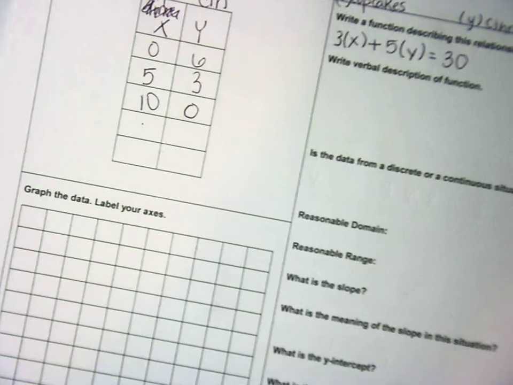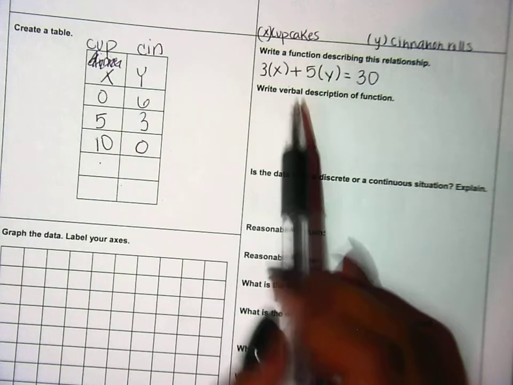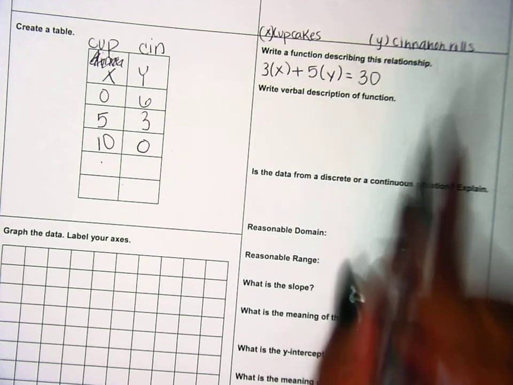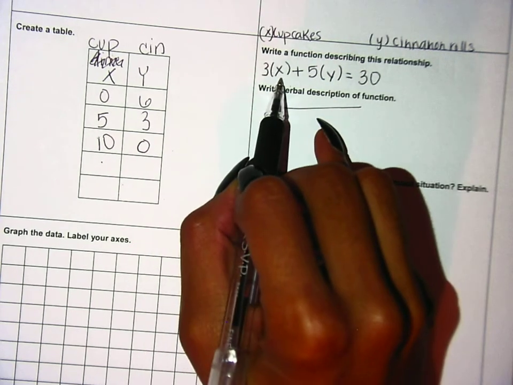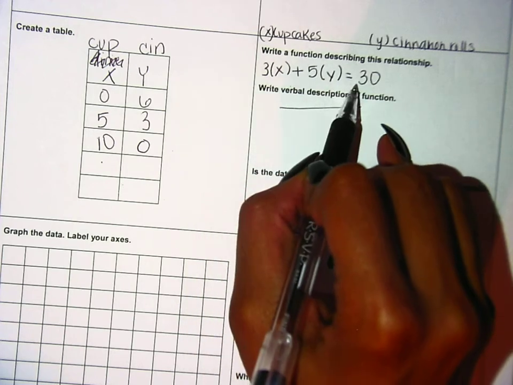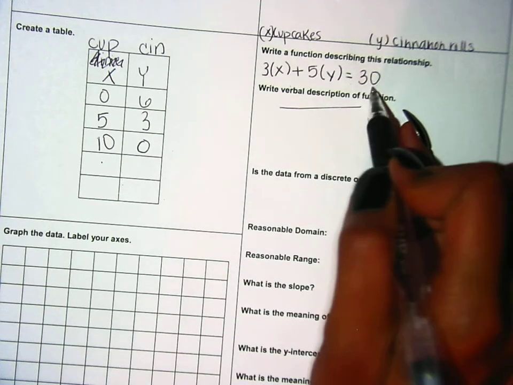So, where it says write a verbal description, you're going to write out what we wrote here. $3, so write that out literally. I'm not going to write it. $3 per cupcake plus $5 per cinnamon roll has to equal our total cost of $30.